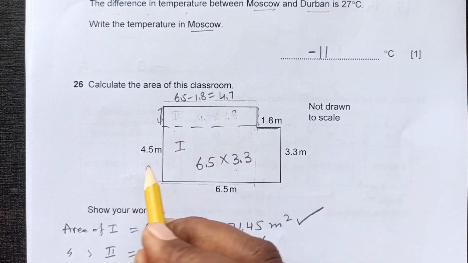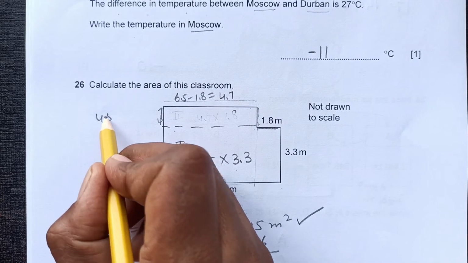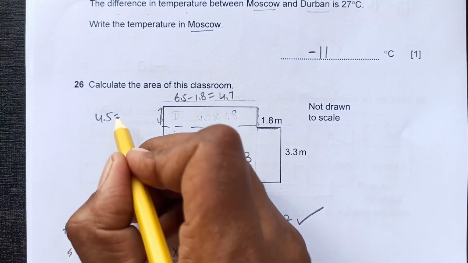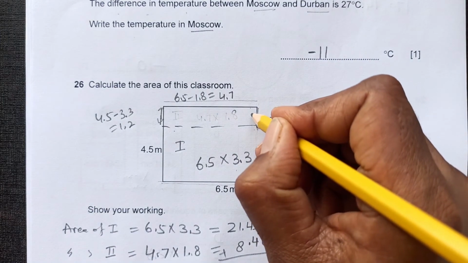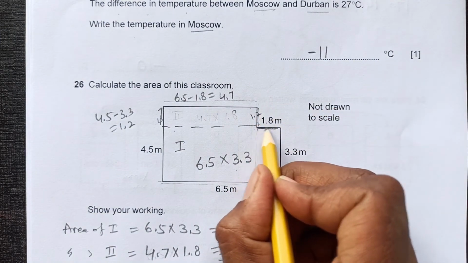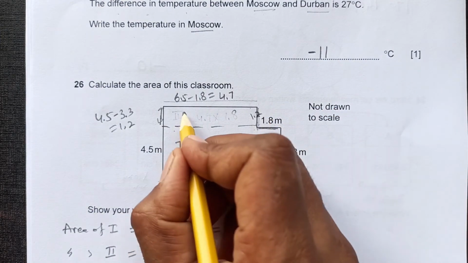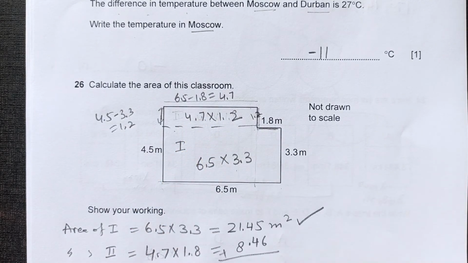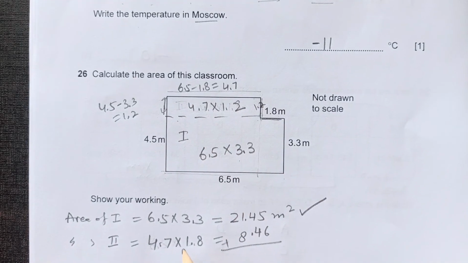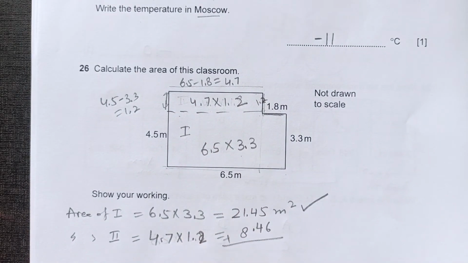This length will be 4.5 minus 3.3, which is 1.2. So this one is 1.2. This 1.8 is this one, not this. So the area of this one will be 4.7 times 1.2.